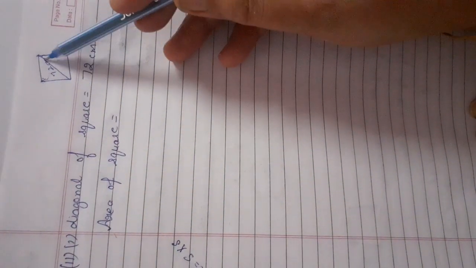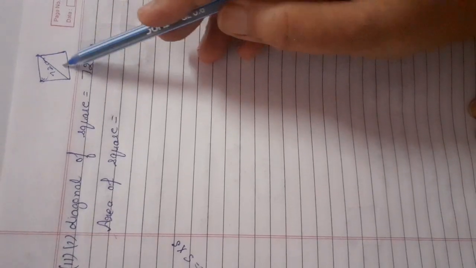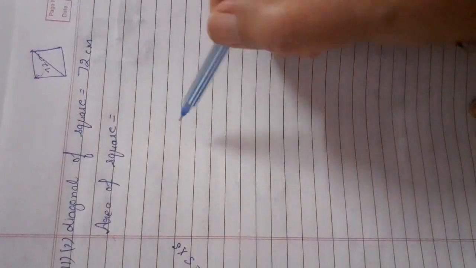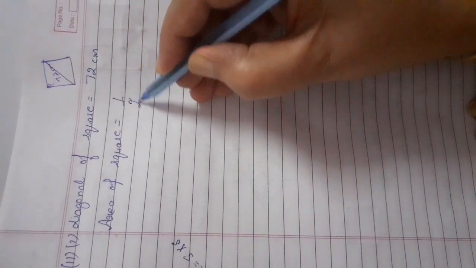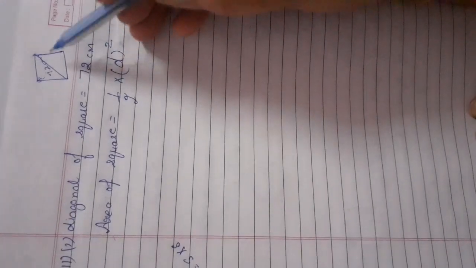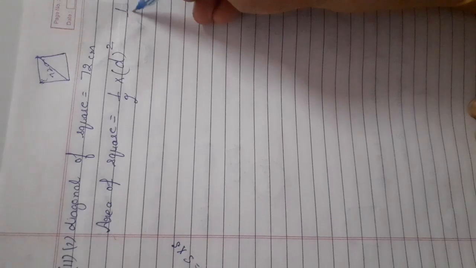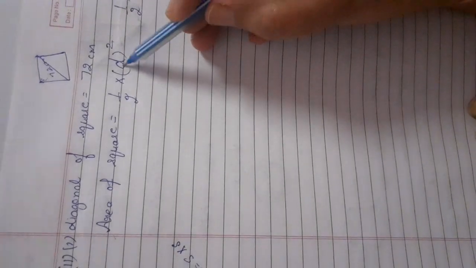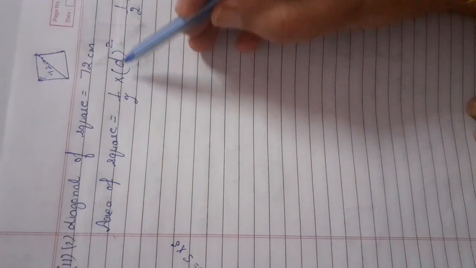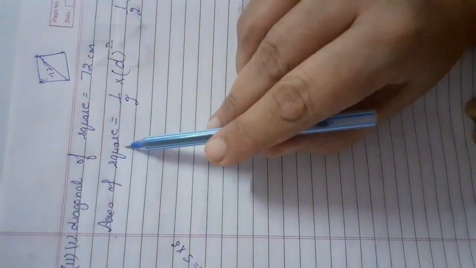The diagonal is given. So there is one more formula when you have to find the area of the square when the diagonal is given. The formula is half into diagonal square. Diagonal square means diagonal into diagonal. Half into diagonal square is the formula to find out the area of the square when the diagonal is given.